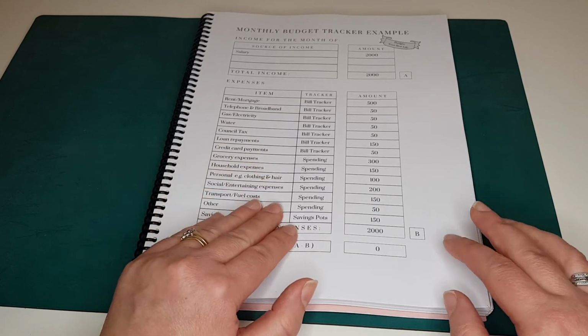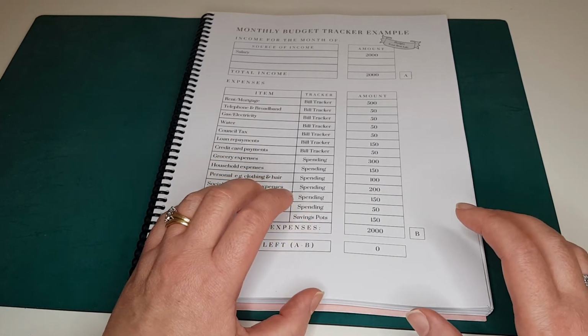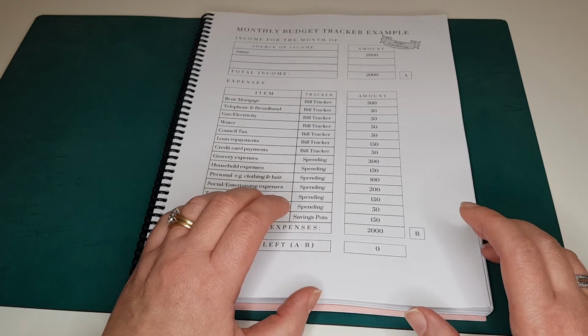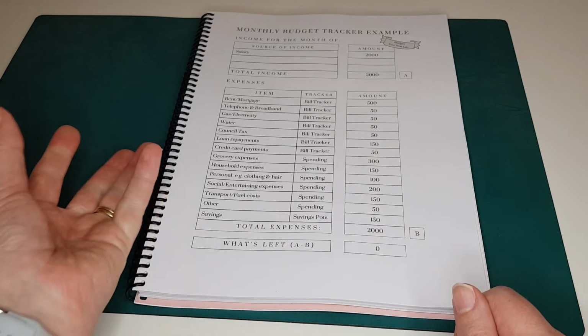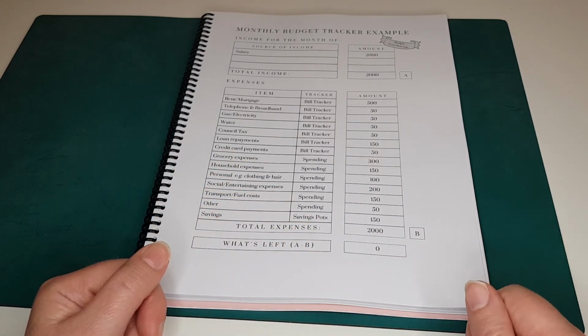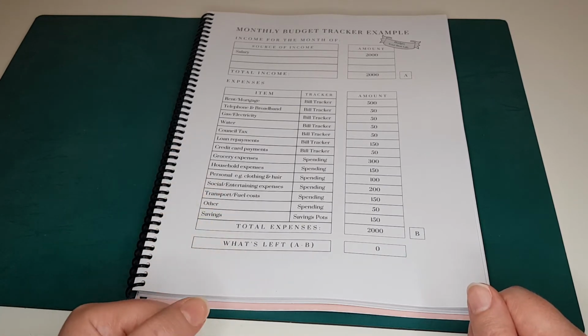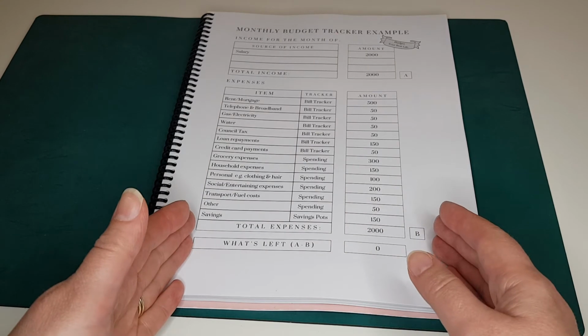So really what this budget tracker does is it brings together all of the other trackers that we've spoken about. It brings in your bill tracker, your spending tracker, your debt tracker figures, and it also includes your savings tracker figures, i.e. the savings pots that you've set up. So it pulls all those bits together into one document.